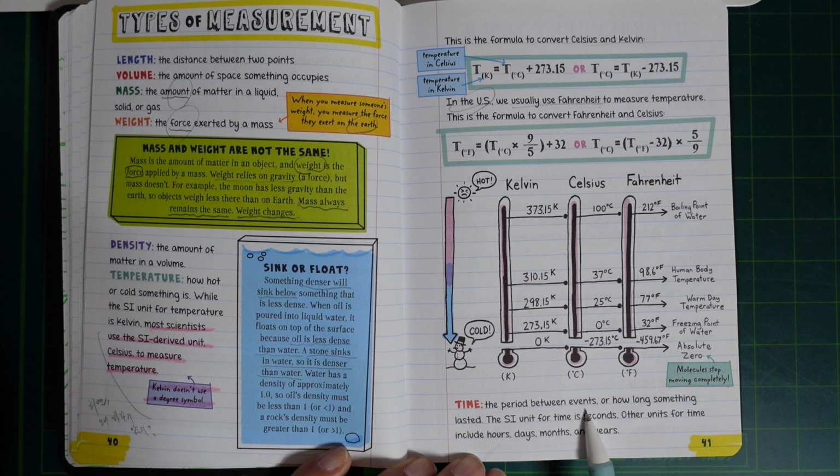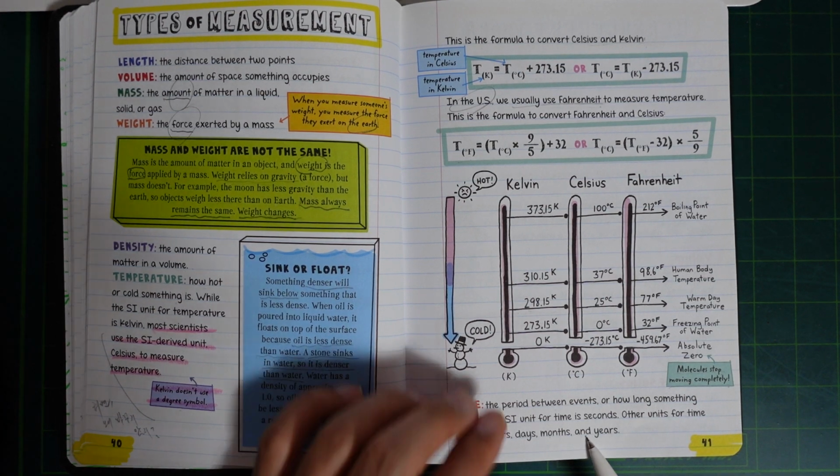Time: the period between events or how long something lasted. The SI unit for time is seconds. Other units for time include hours, days, months, and years.